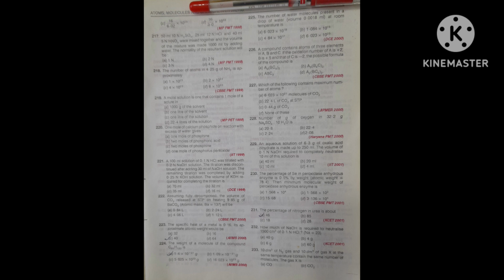CO2 means it will be 44, so this can't be the answer. Next H2, H2 means only 2. And NO means 14 plus 16, it is becoming 30. Hence these three can't be the answer. Correct answer is option A. Okay. Now I am stopping only here. Thank you.